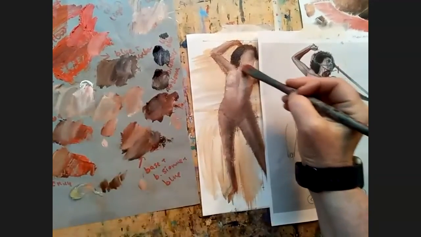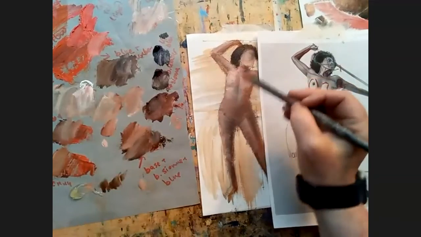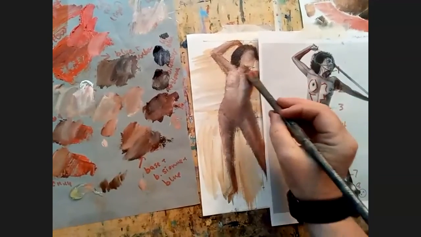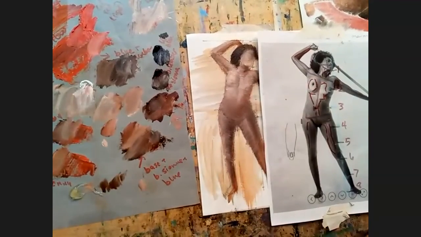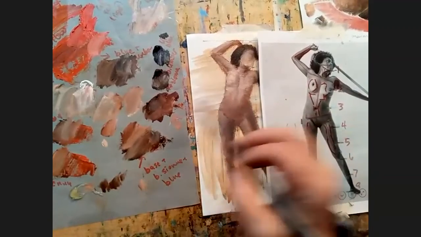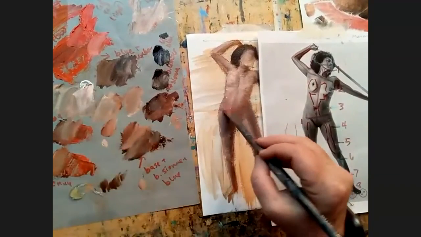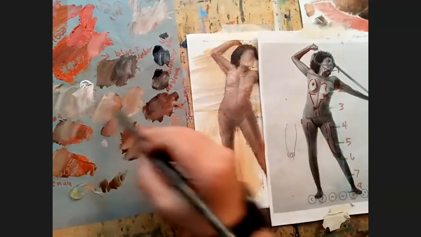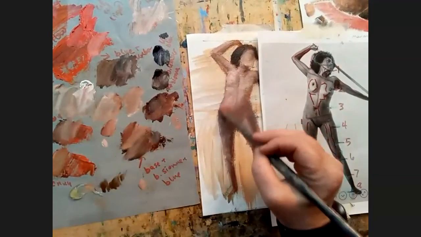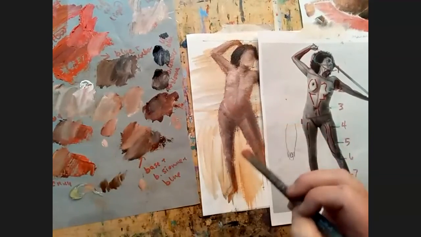So a bigger brush might give you the softer edge that you need, possibly. The advantage of a bigger brush is it does bigger swaths. The disadvantage, of course, is you have less control.